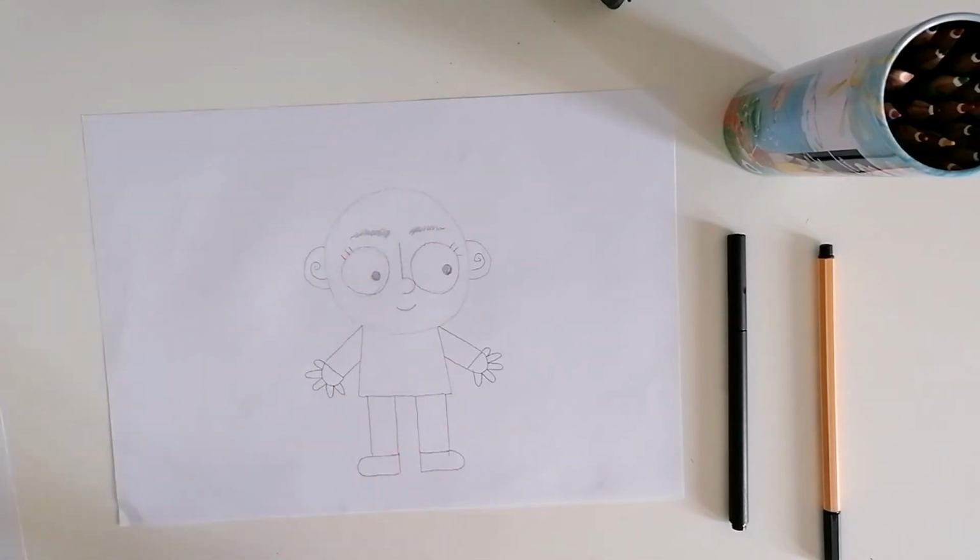Okay, obviously it's bald, they're bald, got no other features on it yet, but that's how I would like you to start creating your characters. Then what you need to do is start adding on the different features.